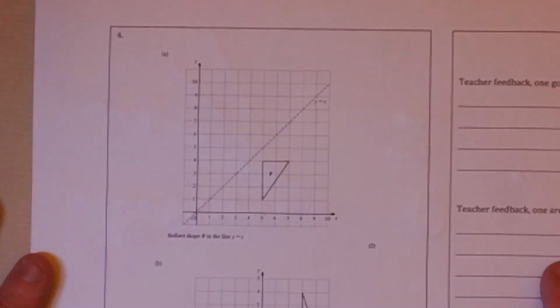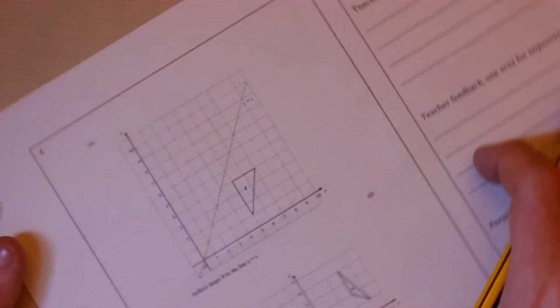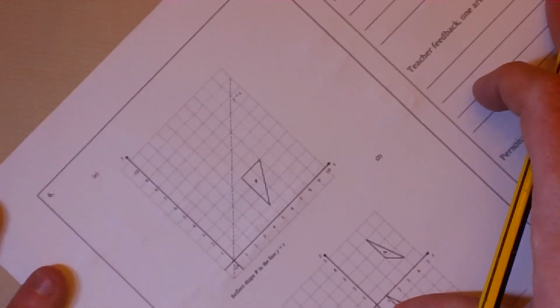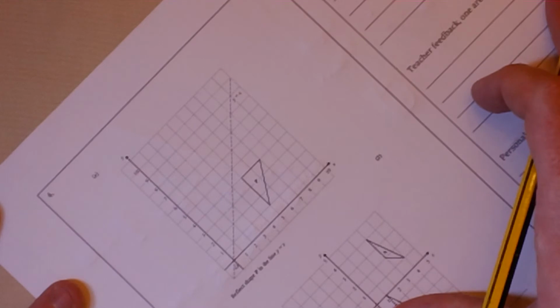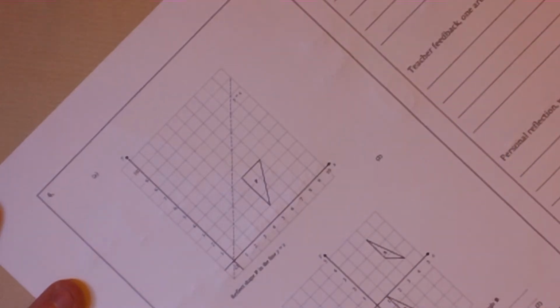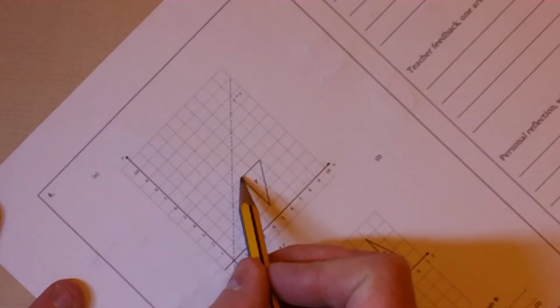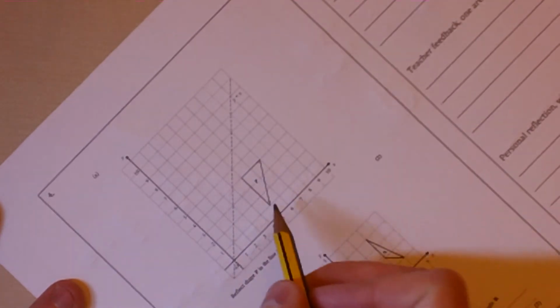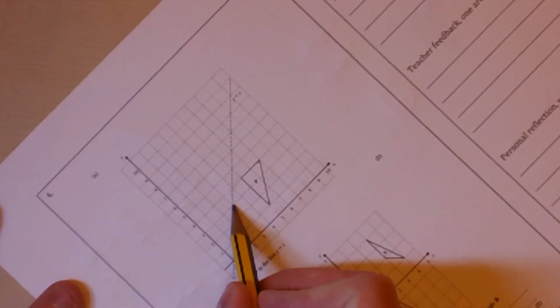Question number 4. Reflect shape P in the line y equals x. You've got a diagonal mirror line, so what you want to do is spin your page round so the mirror line is straight in front of you, either horizontal or vertical, and then it's much easier to do. Take your shape one corner at a time, count the distance between the shape and the mirror line.